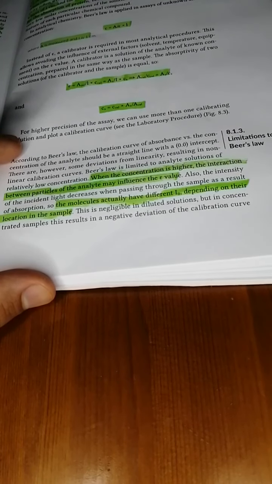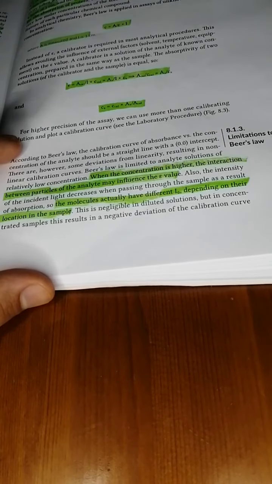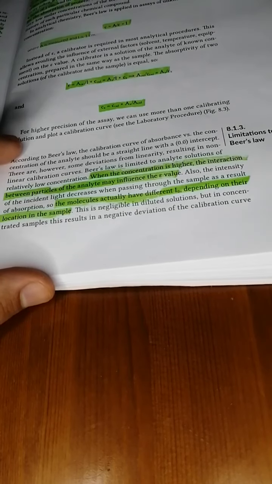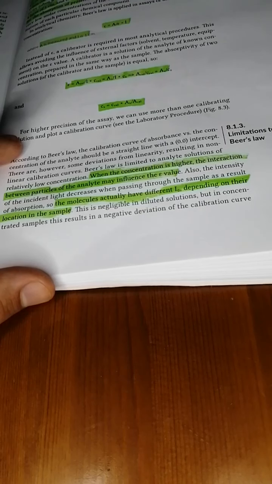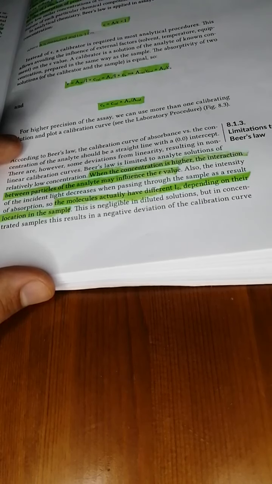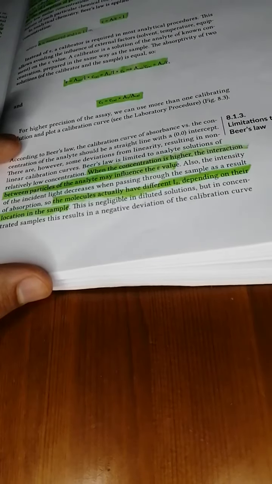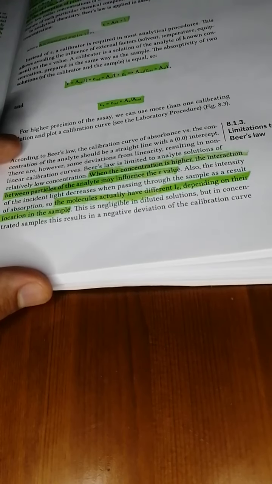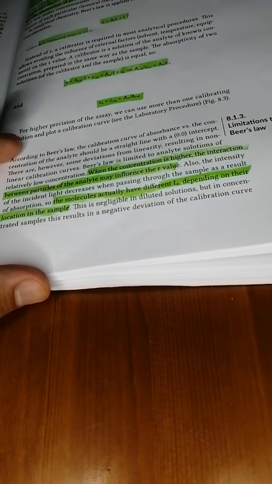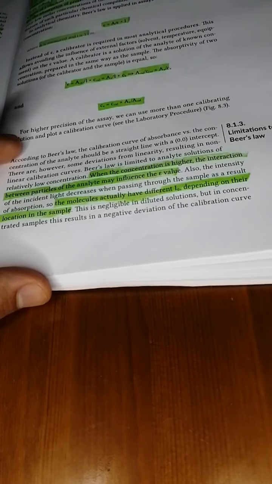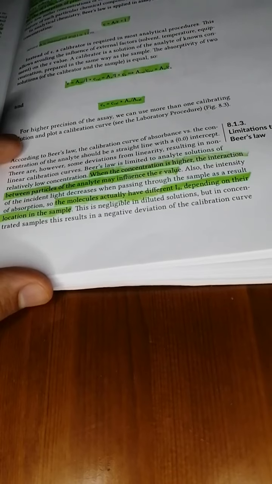You can only use it at lower concentrations, because at higher concentrations you get interactions between the particles of the sample. You have so many molecules in a very limited space that they're more likely to interact, and therefore interfere with the value for absorptivity, or even give you a false absorbance for a certain molecule.